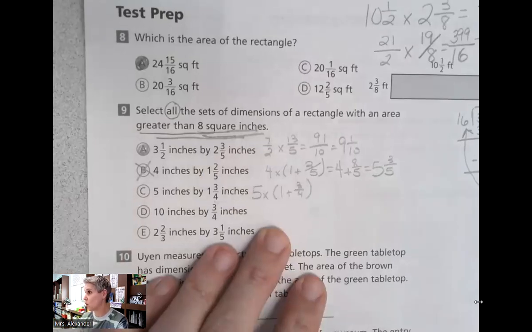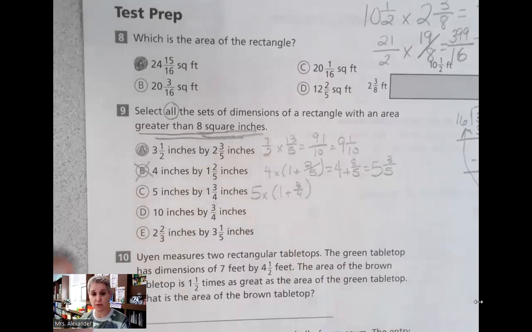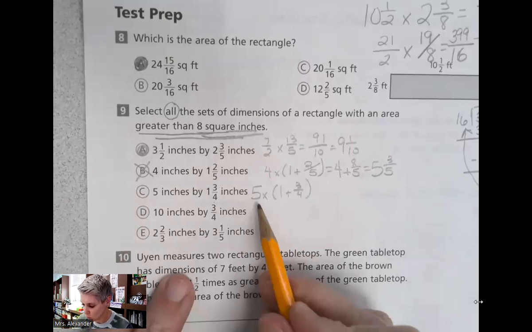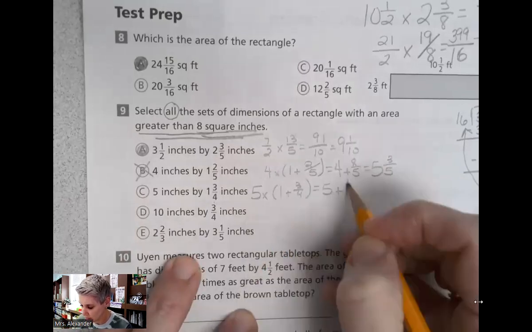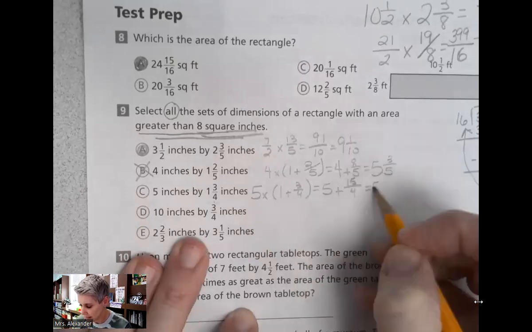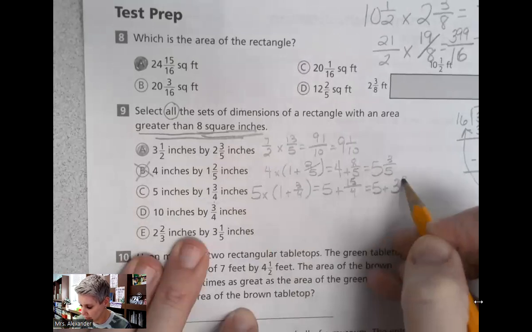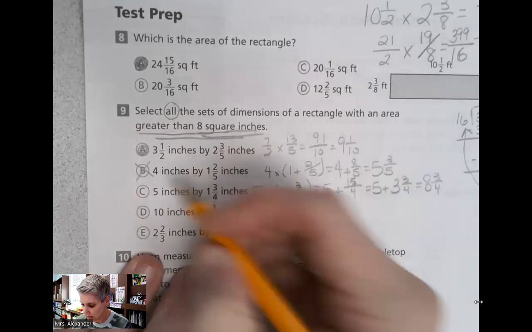If you're doing it at home and you're doing the renaming, you can absolutely do that. Rename it as an improper fraction. I'm doing 5 times 1 equals 5, and 5 times 3/4 is 15/4, which equals 3 3/4. Together that's 8 3/4, more than 8. Letter C is a good one.